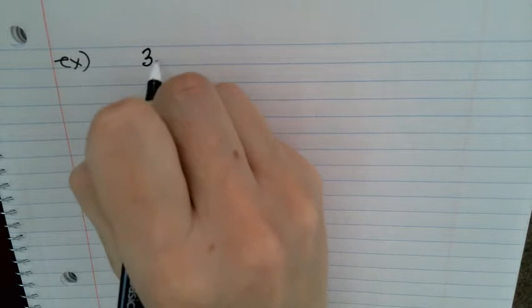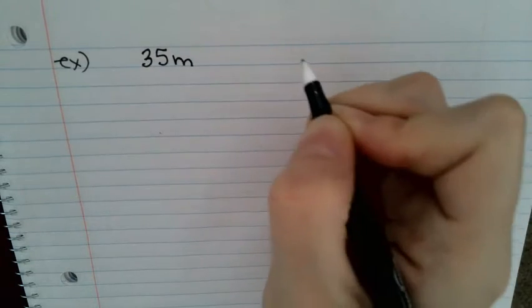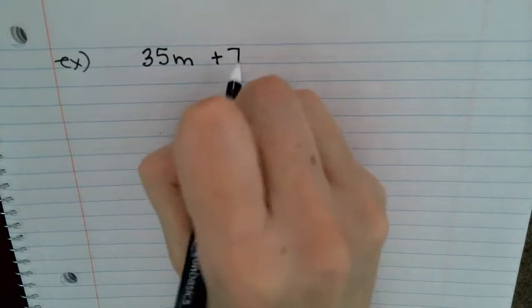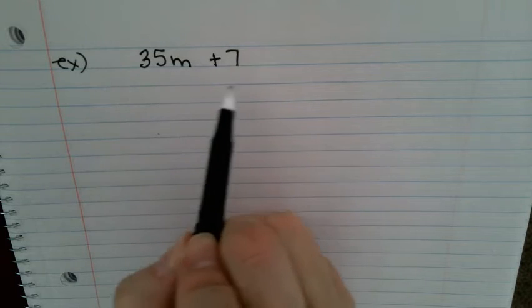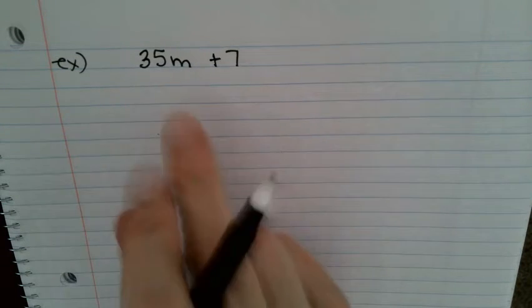A few more examples. So we're going to start with, we did those ones, 35m plus 7. Okay, 35m plus 7, and I want to factor. Okay, I want to factor 35m plus 7 because I want to know how many groups I have in here.